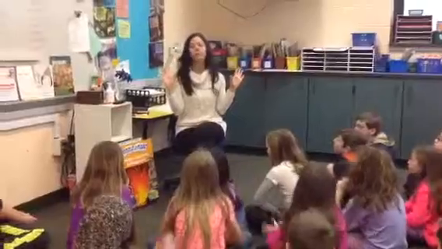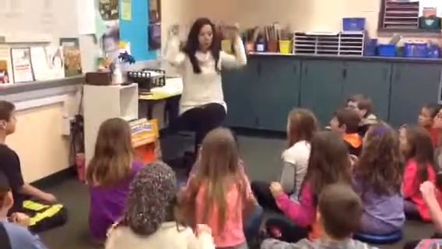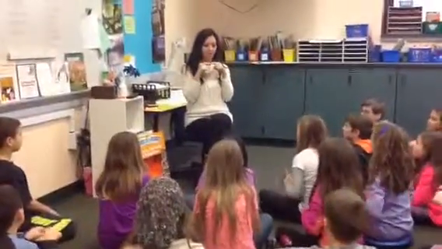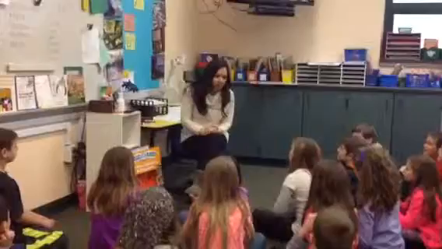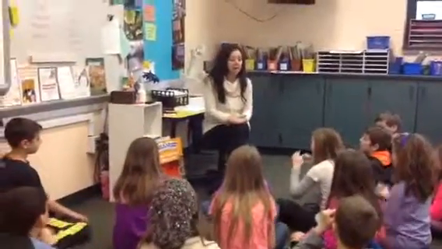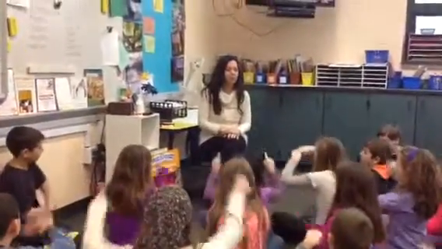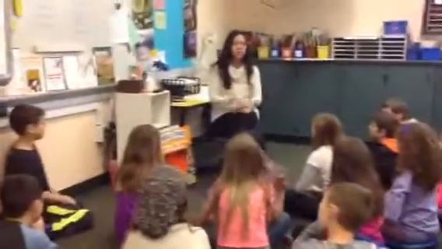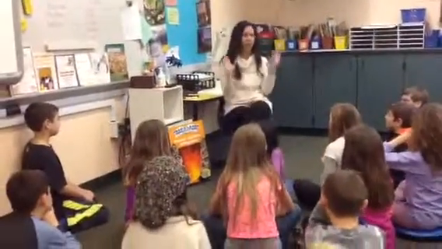Mirror me. Gestures and words. Photographs are real-life pictures taken with a camera. Captions are sentences put together near a photograph. Labels are words near a photograph.